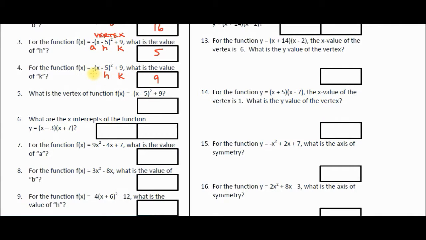I'm going to label these in number 4. The vertex is just at h and k. So because we found in this equation h equals 5 and k equals 9, then our vertex must be at 5, 9. Now notice, once I pulled h out and I flipped the sign, you don't have to flip it again. You only flip the sign when you're either putting it into the equation or taking it out of the equation. Once it's out, it just remains the same.